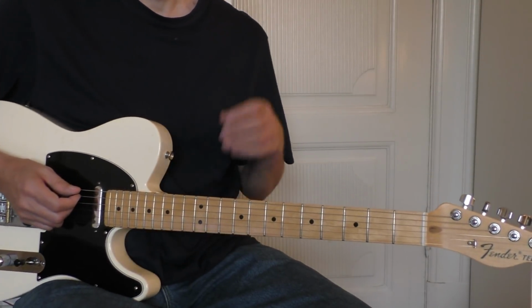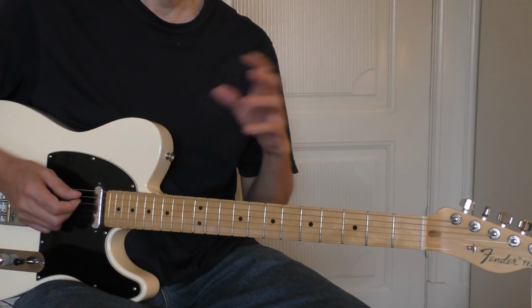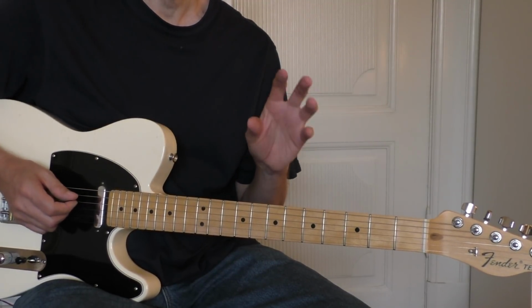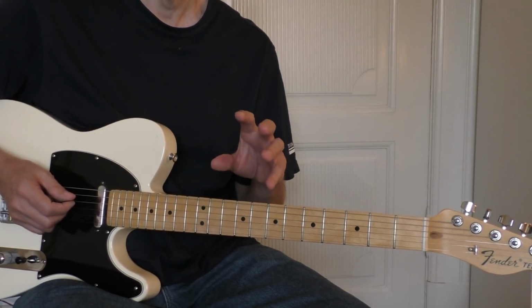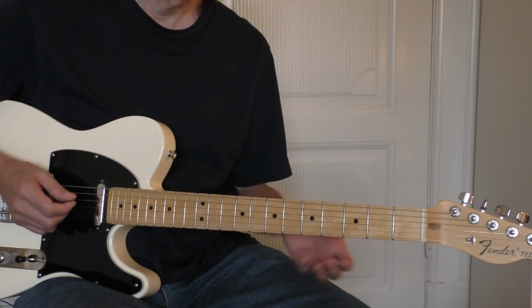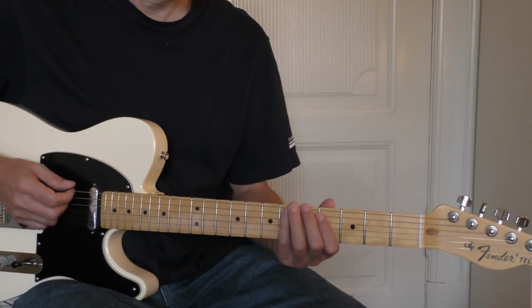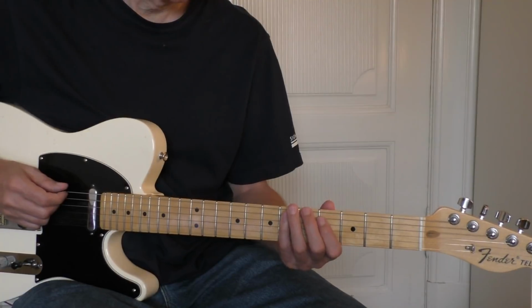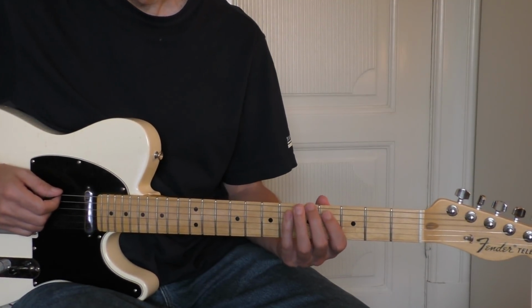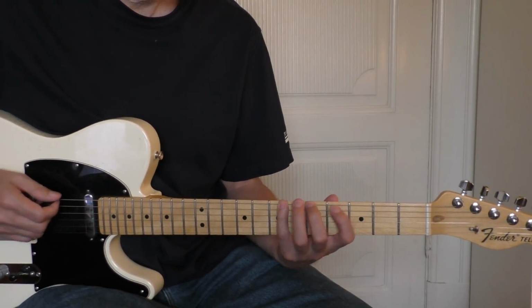Okay, to this scale you can add the same way as with the minor pentatonic scale, where you can add this passing tone. You can do exactly the same here in the major pentatonic scale. So with the passing tone, it will sound like this.